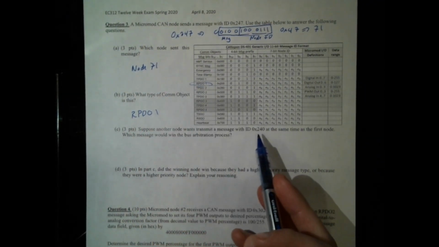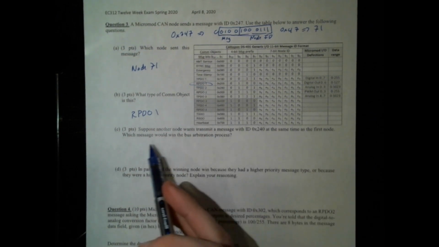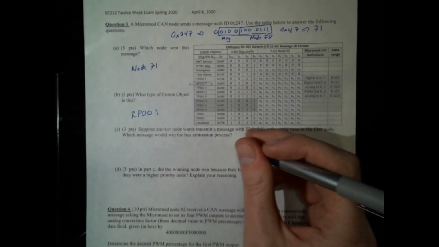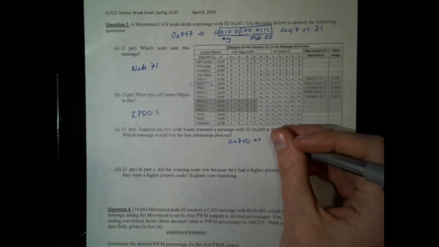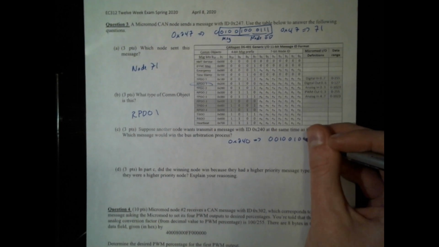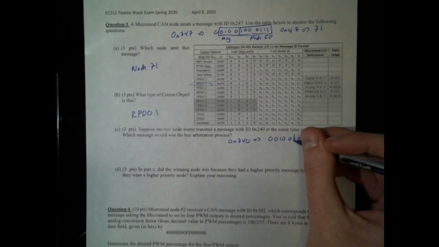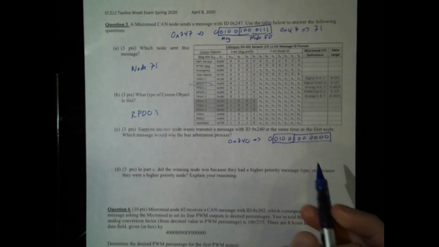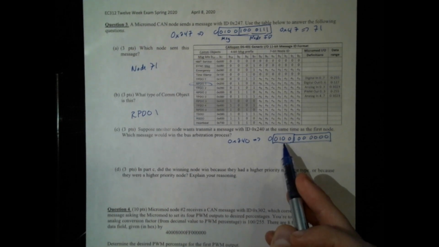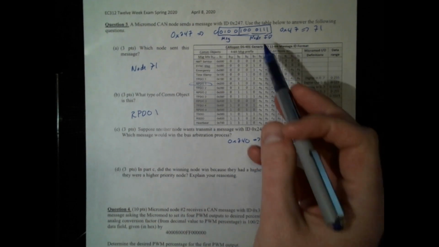Suppose another node wants to transmit with ID 240 at the same time as the first node. Which message would win that arbitration process? So let's go ahead and take 0x240, turn that into binary. That's going to be 0010, 0100, and then 0000. So let's get that 7 bits, 4 bits. And we can see that the message prefixes are the same here, but the node ID for this one is lower than the node ID for that one.